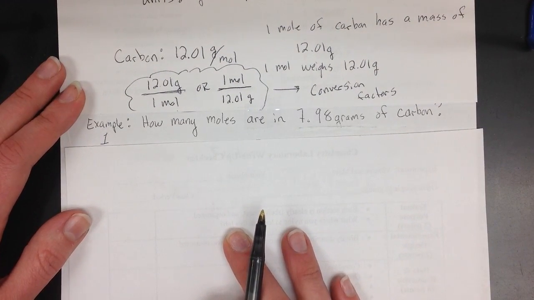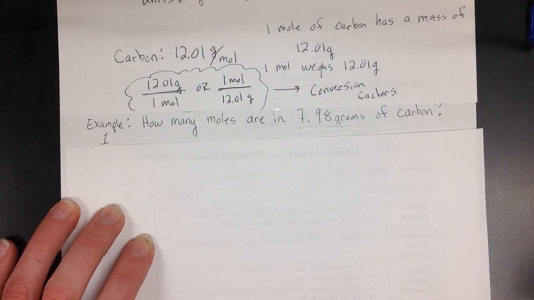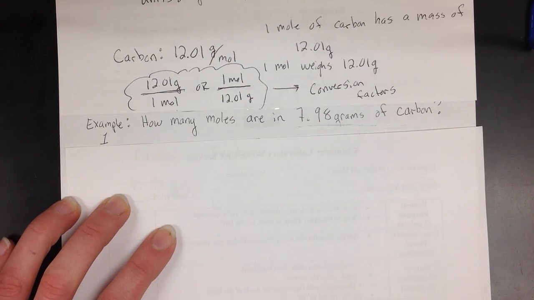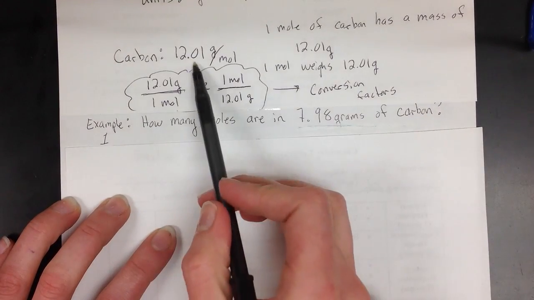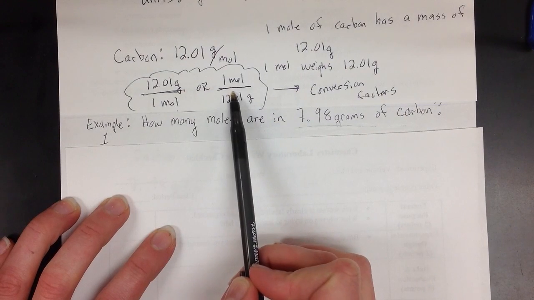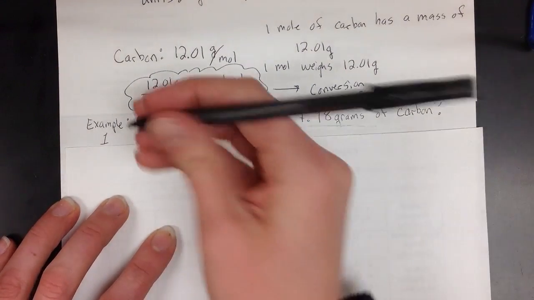How many moles are in 7.98 grams of carbon? First, I want to write the molar mass of carbon as a fraction. Well, this is carbon, this is also carbon. I have already done that for you. So first, let's write those as fractions, which I did. Next, let's identify the fact.